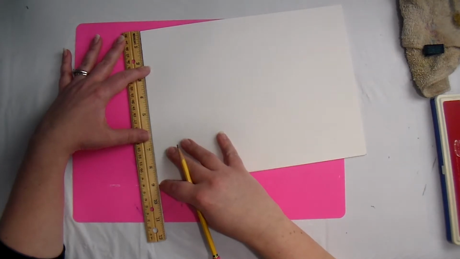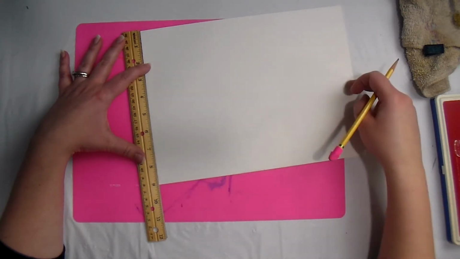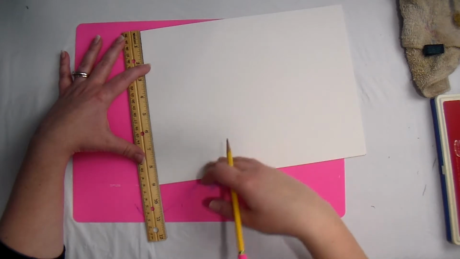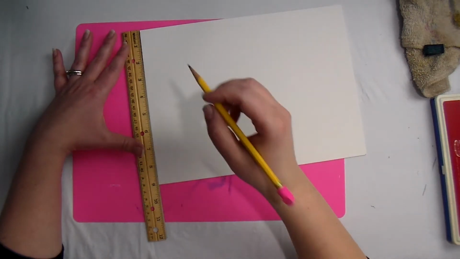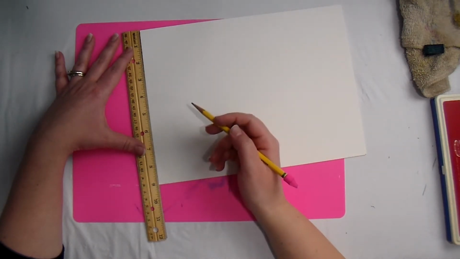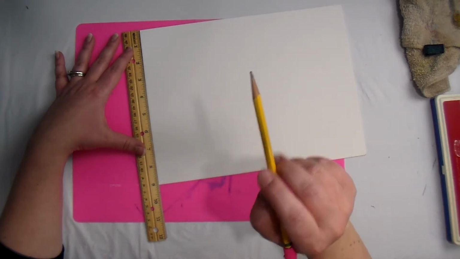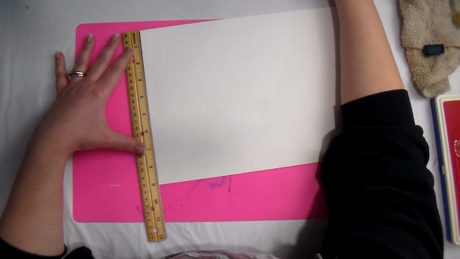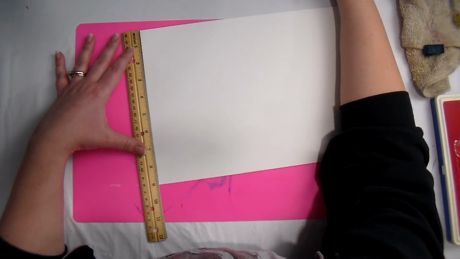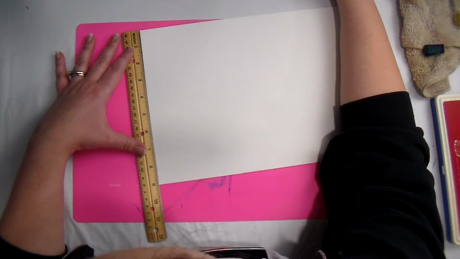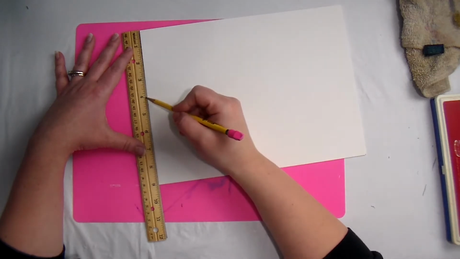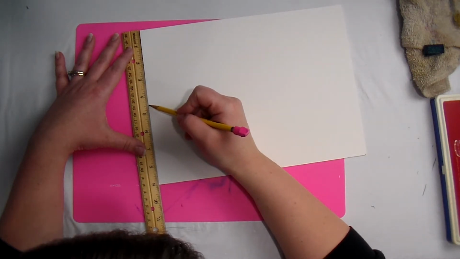Okay, so the first thing we need to do is find the halfway point of my paper, and we're going to split my paper in half, okay? So my paper is 9 inches, half of 9 is 4, right? No, it is not 4. What is half of 9? 4.5 is 9. Oh, it must be 4.5. Yeah, 4.5.